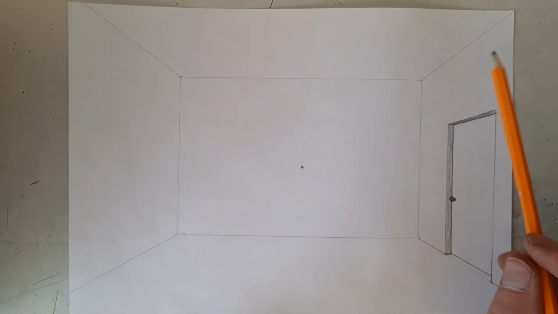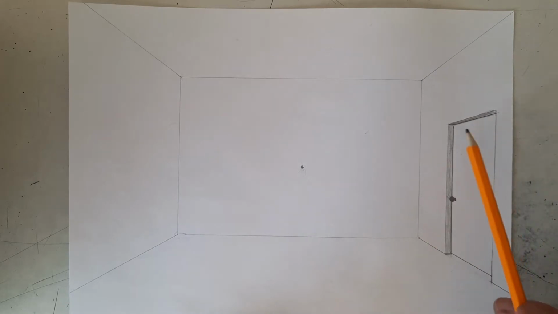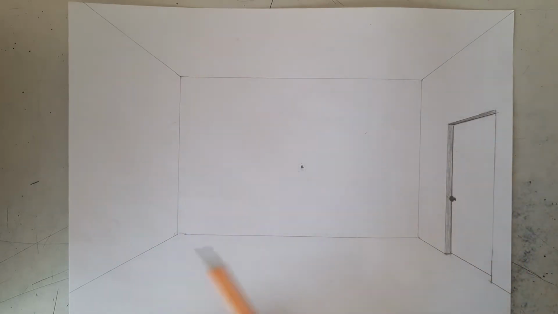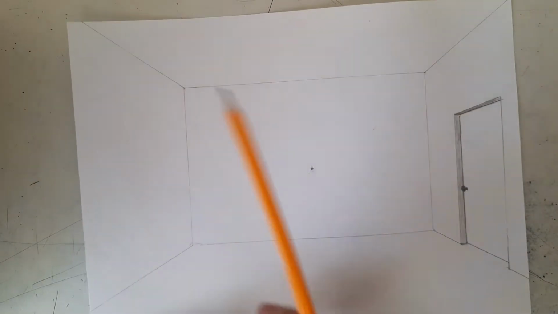So in the first video we did our empty room, and in the second one we added in our door. In this one we're going to add in a window. A window and a door are basically the same thing. The only difference is that a window is not touching the ground the way the door is. It's going to be more up on the wall over here. So we're going to put it on this wall over here.